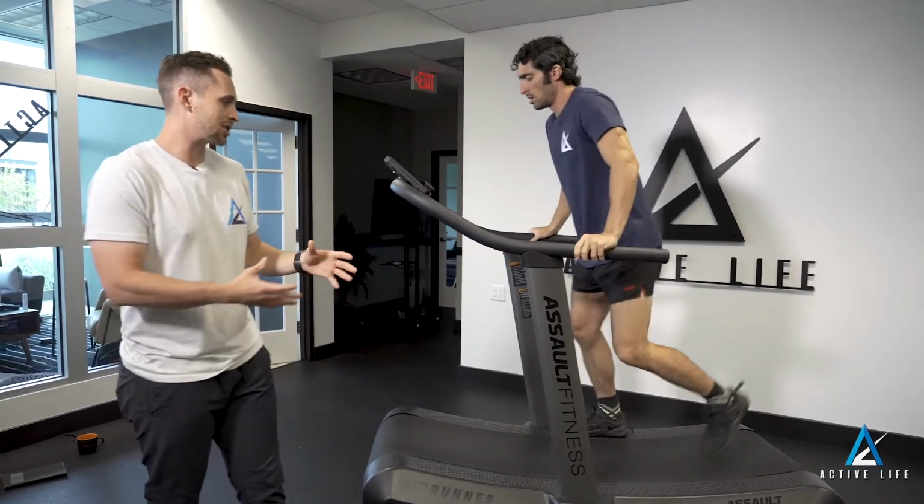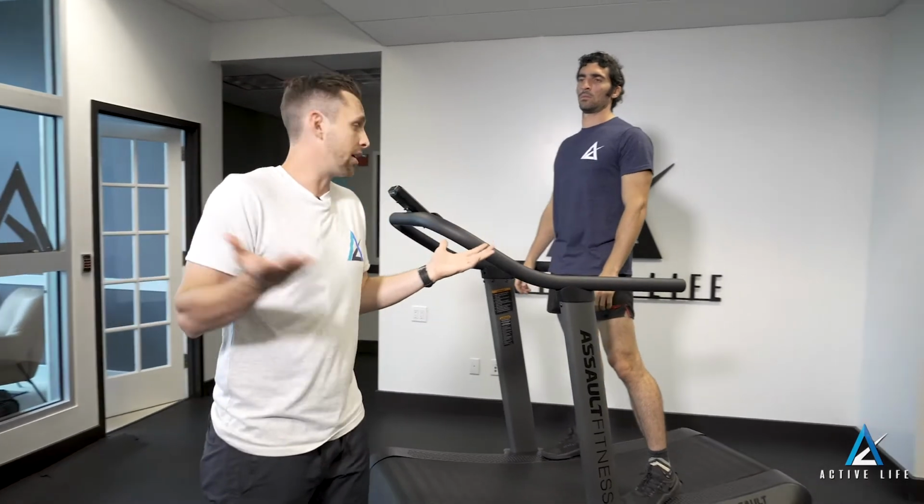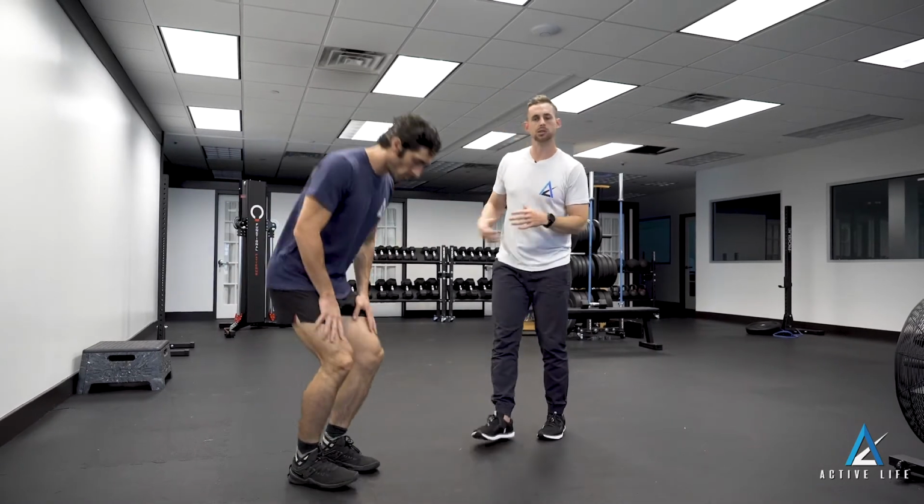We want to make sure we're not just looking at that and saying, well, I don't know, run differently. Let's look at an assessment. Let's really figure out what's the root cause of why he's running that way. So we want to take that kind of athlete, demonstrating that kind of technique with running, and perform an assessment just to figure out what's going on.